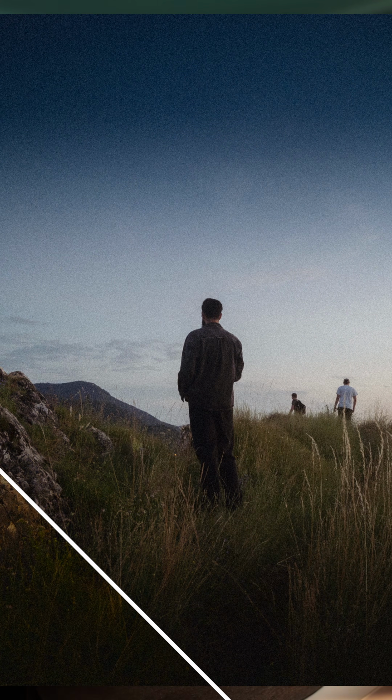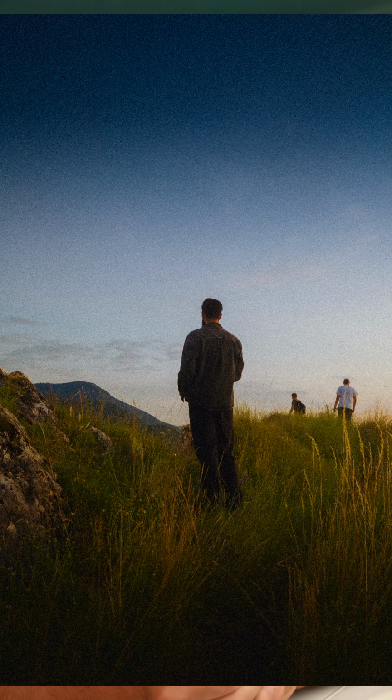And this is my entire method for getting color-dense photos without oversaturated midtones or highlights in Lightroom in just a few clicks.